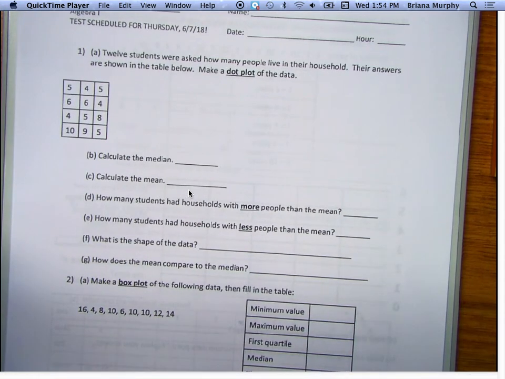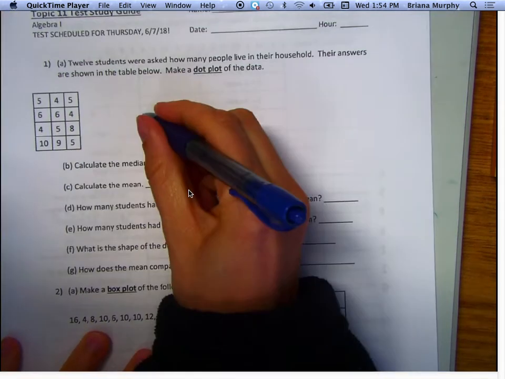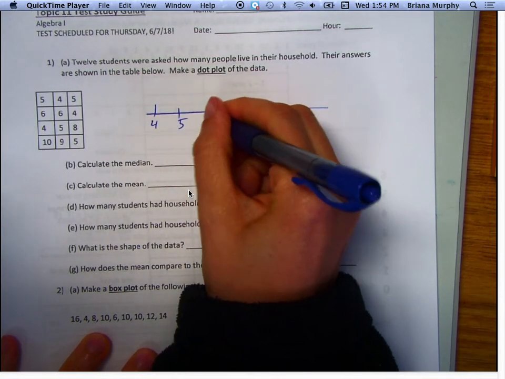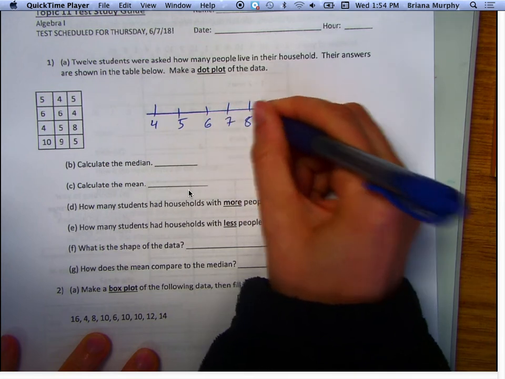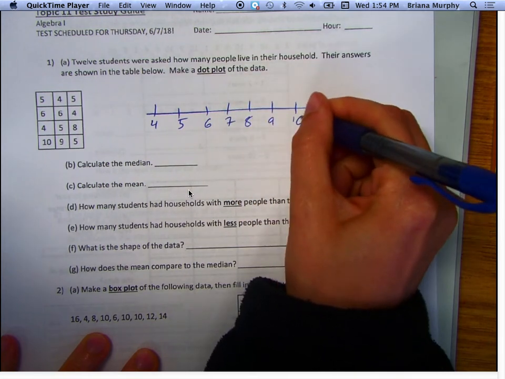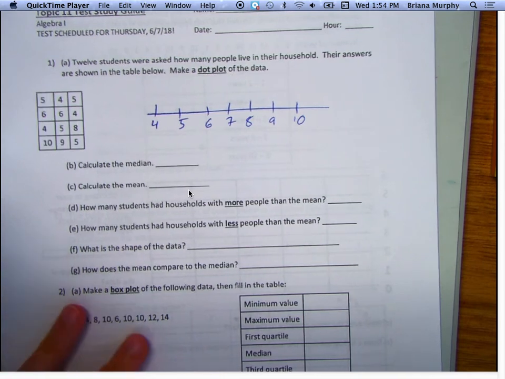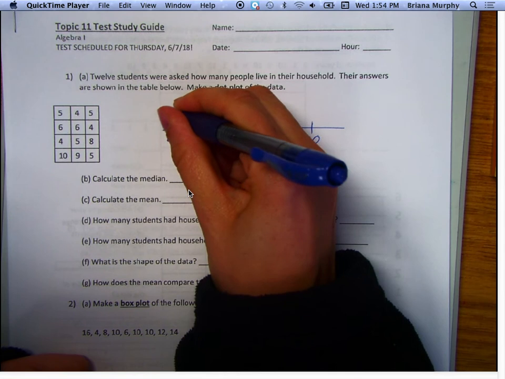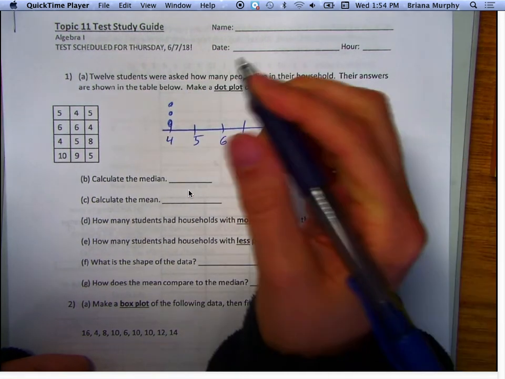So the first thing it says is 12 students were asked how many people live in their household. Their answers are shown in the table below. We're going to make a dot plot of this data. So I have 4, 5, 6, 7, 8, 9, and 10. You can go from 1 to 10 if you want to. I don't care. All right, and we're going to put our dots. We've got 3 on 4. We've got 4 on 5.